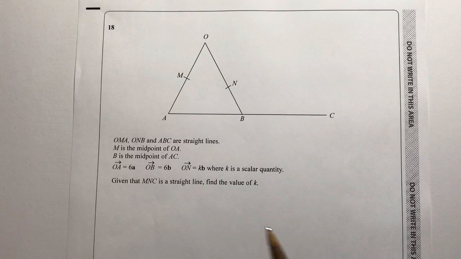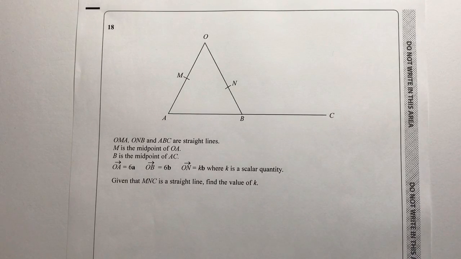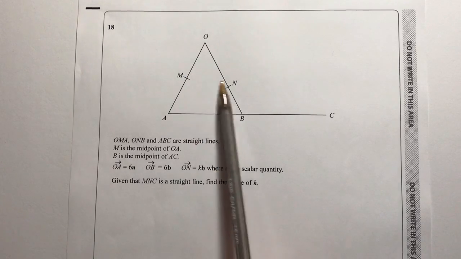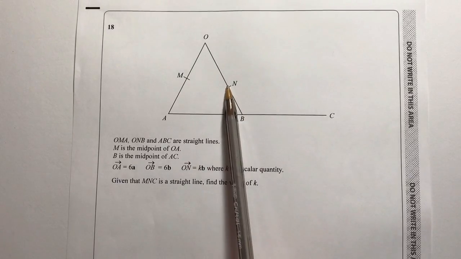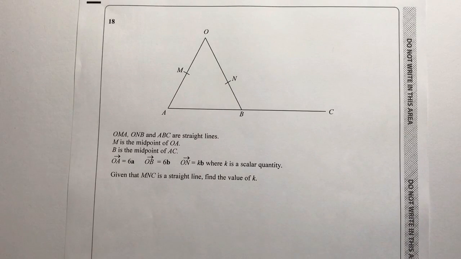The interesting thing is that it says there where k is a scalar, which basically means a multiple. So what we're saying is that MNC is a multiple of MN, and that's the important thing with this.